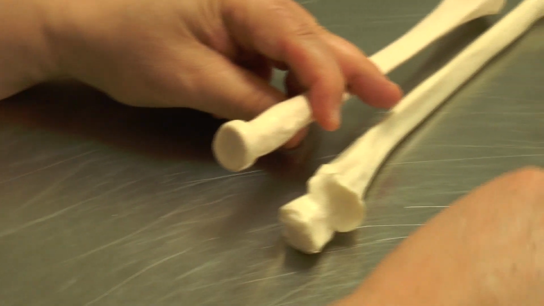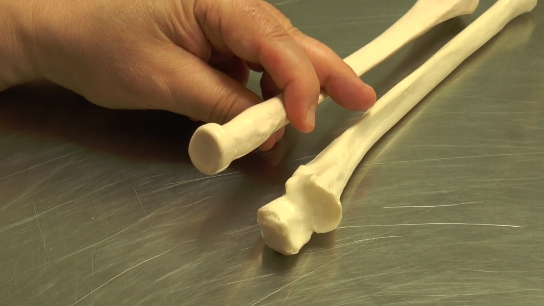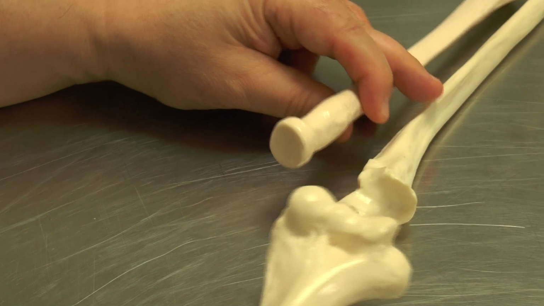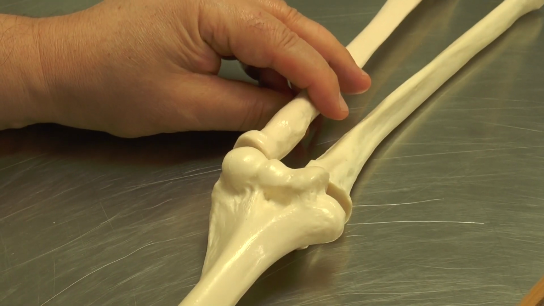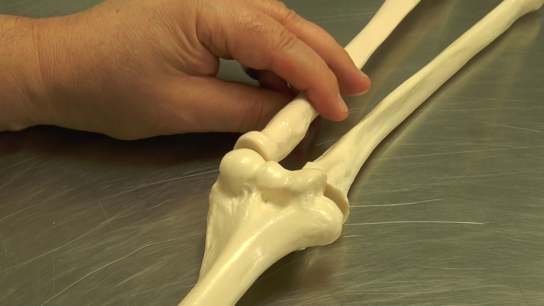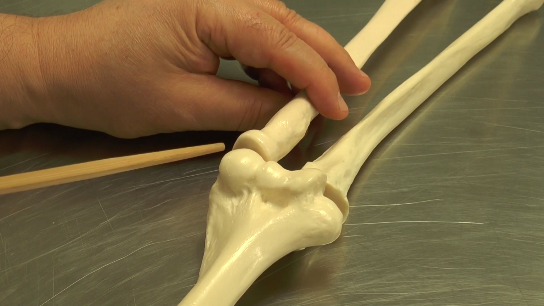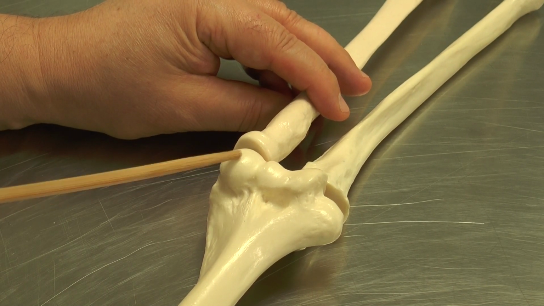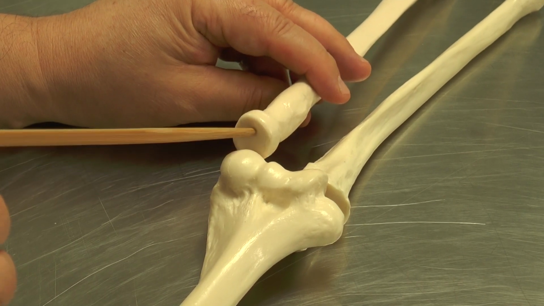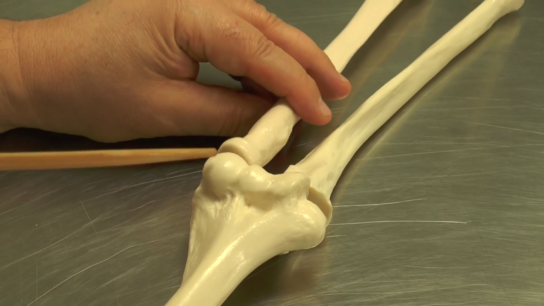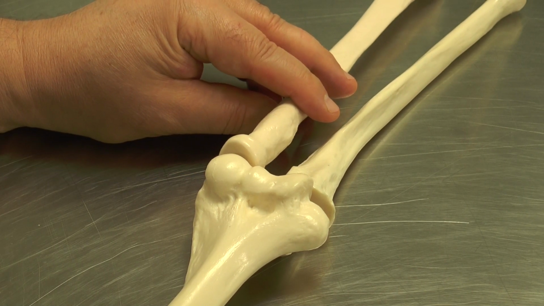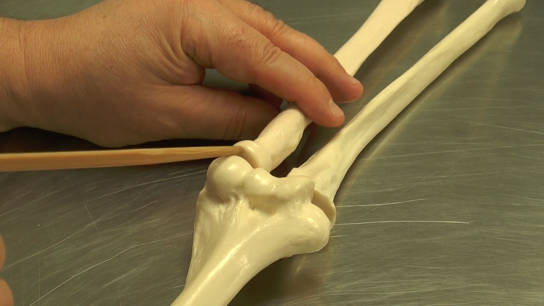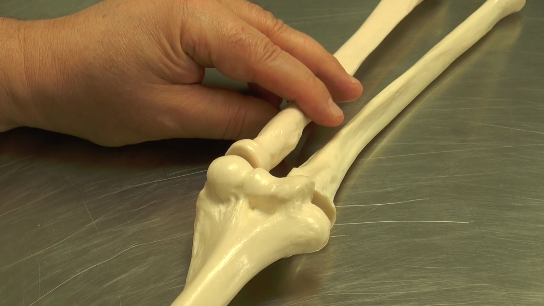So if I get a humerus, it's like so. So what is this? This is the capitulum of the humerus on the lateral side, and it articulates with the head of the radius, forming the humeroradial joint. Okay, so this humeroradial joint is on the lateral side.